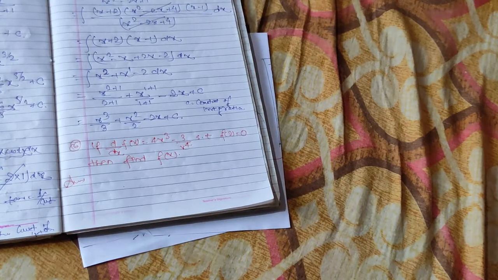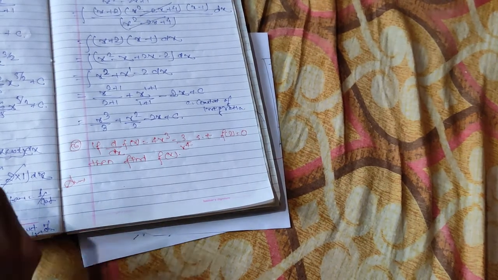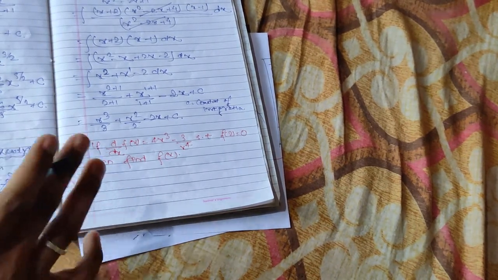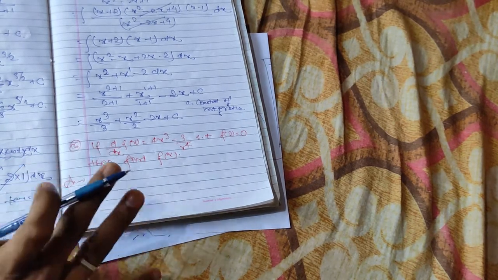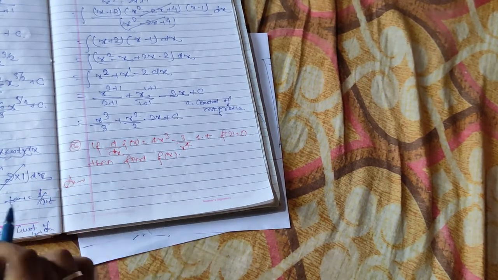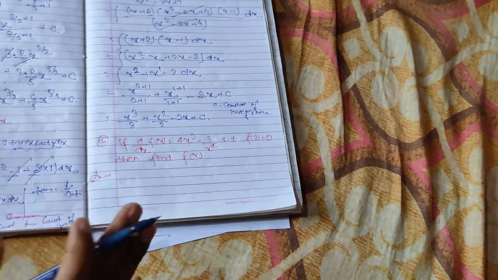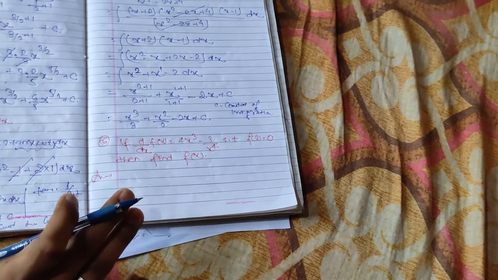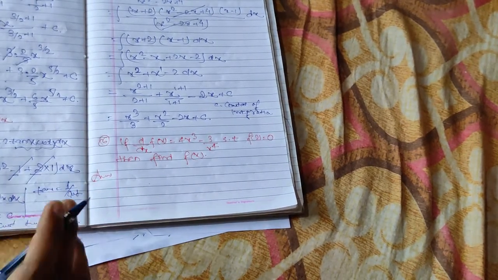Now I hope you all are getting what I am going to say. So this is the last question of today's lecture, and this is very important, and after solving this question most of the concepts will be clear. If you still have any doubt, you can ask me in my comment section. I will reply to you as soon as possible.